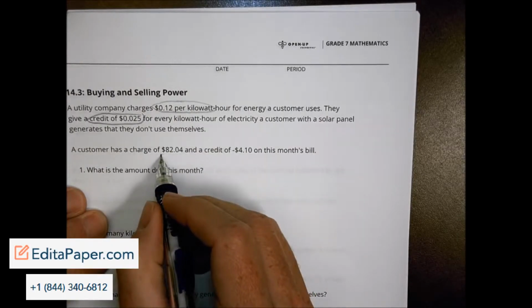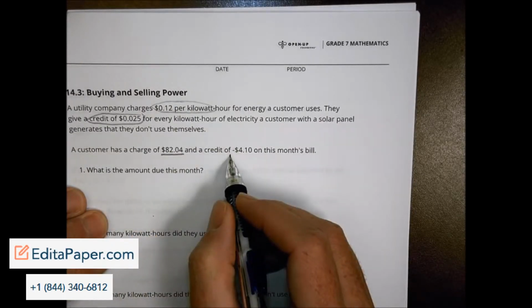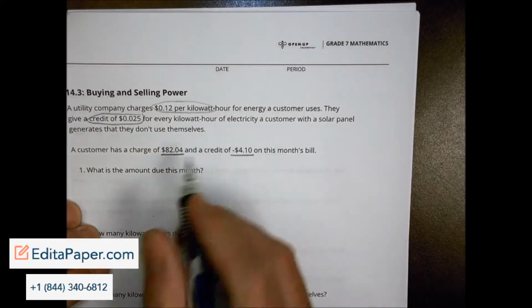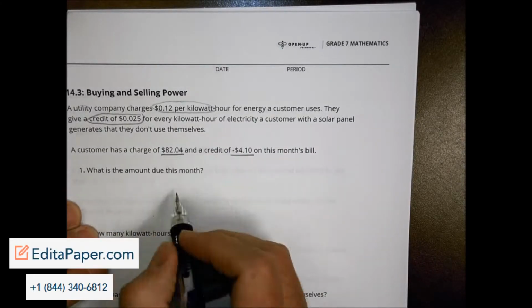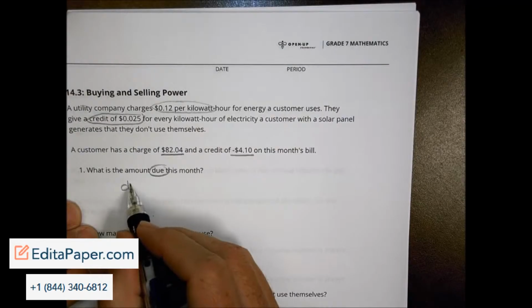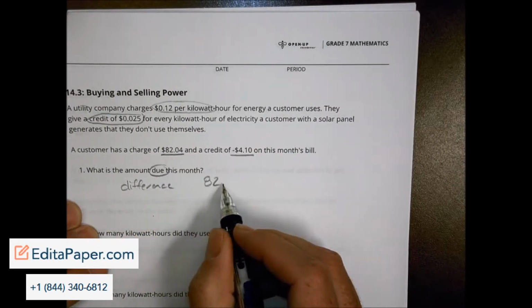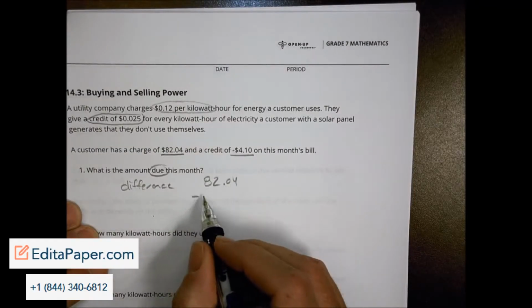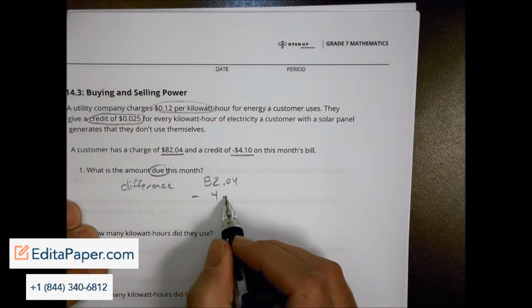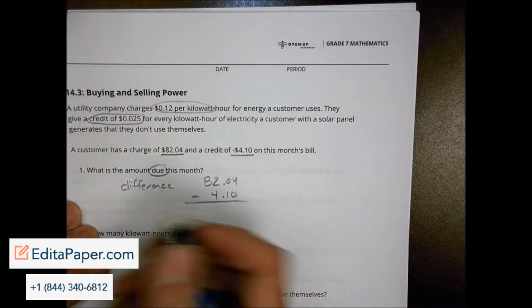A customer has a charge of $82.04 and a credit of $4.10 this month. What is the amount that's due? The amount that's due is going to be the difference between those two values. So we can do $82.04 and we subtract $4.10. We can think about it as a difference.